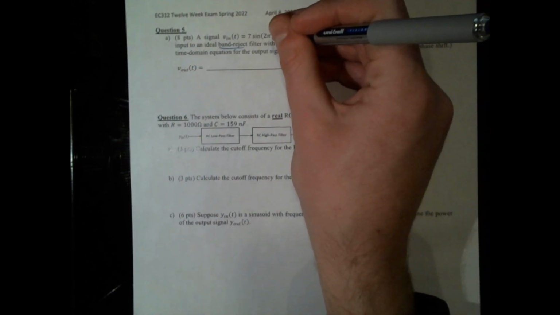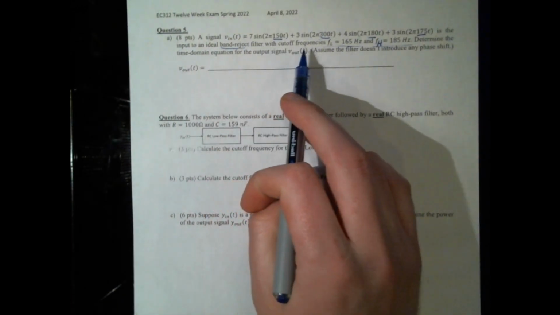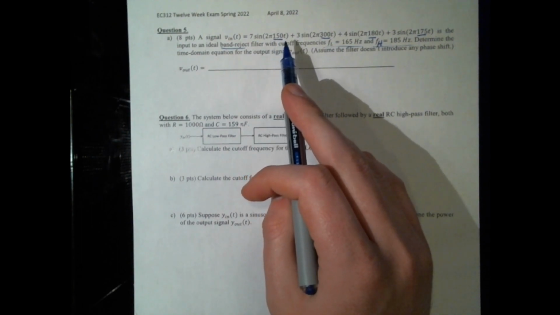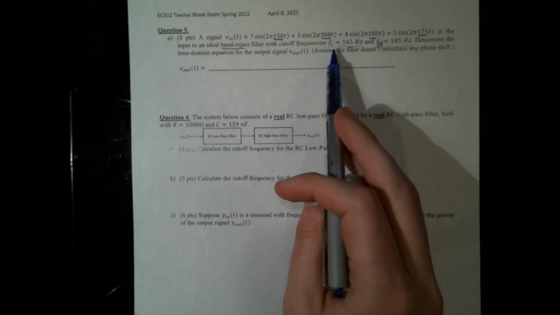Okay, so really what we're looking for here is understanding that the frequency is this component of the sinusoid. So keep in mind the first number here, 7, 3, 4, and 3 is the amplitude. The component next to the 2 pi t is the frequency. We have a band reject filter with FL, the low frequency, at 165 hertz and the high frequency at 185 hertz.